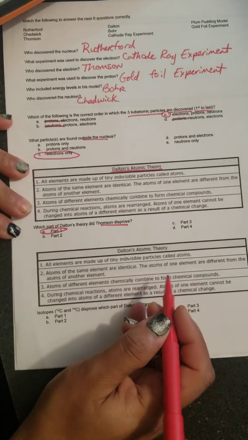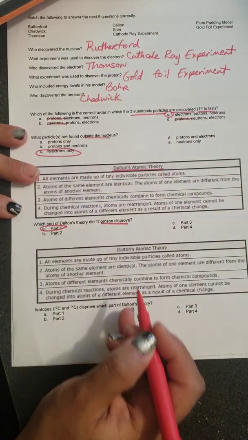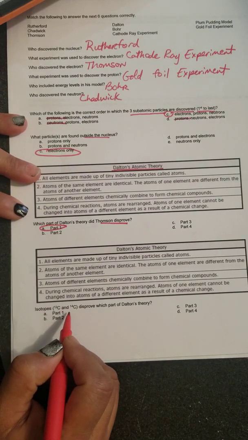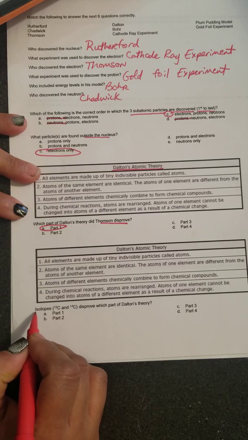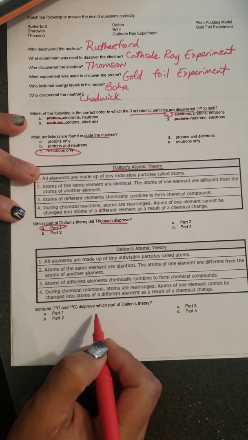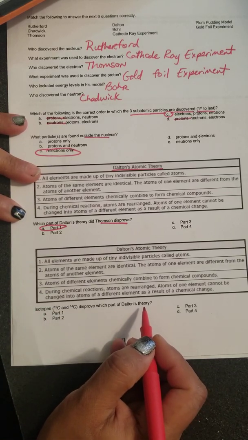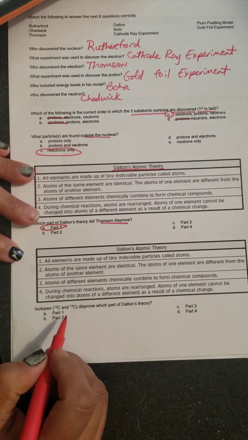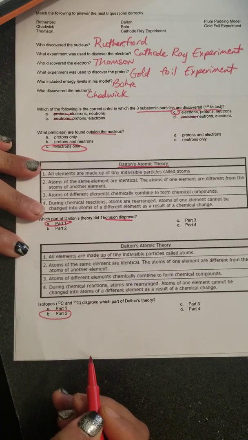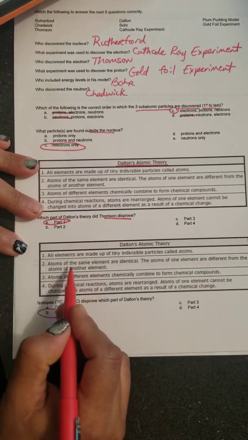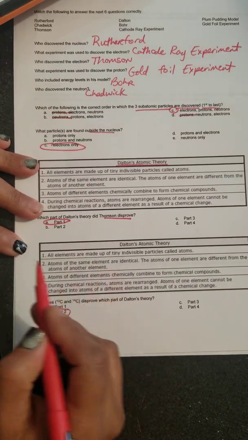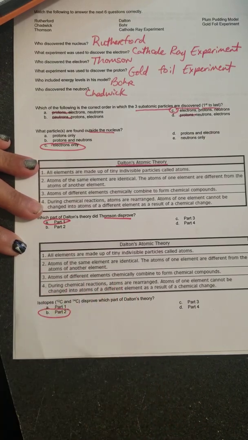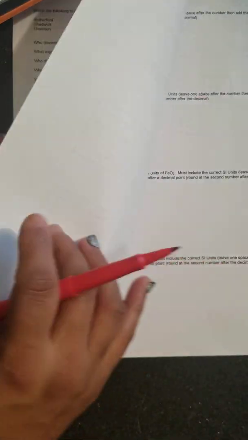Now, using Dalton's theory over here again, the question says, look at carbon 12 and carbon 14. They are isotopes. Isotopes disprove which of Dalton's theory? So again, his theory was disproved because of isotopes, particularly part 2. Atoms of the same element are identical. They're actually not identical, because then we discovered and found out isotopes. So that was disproved.